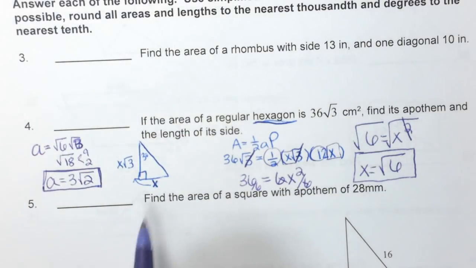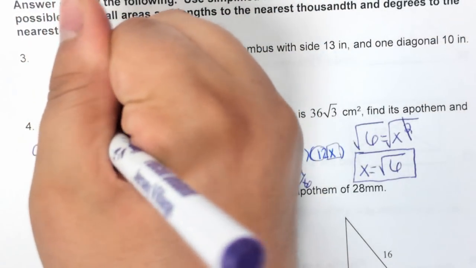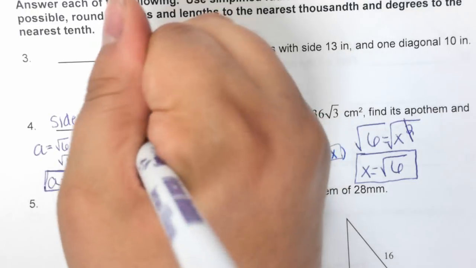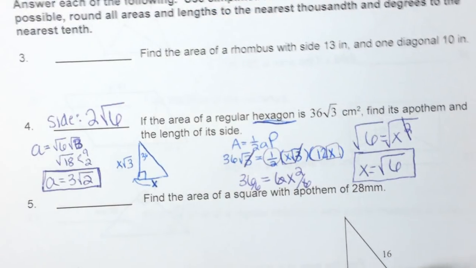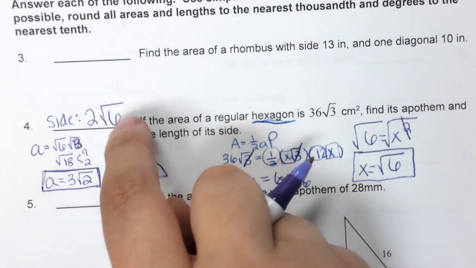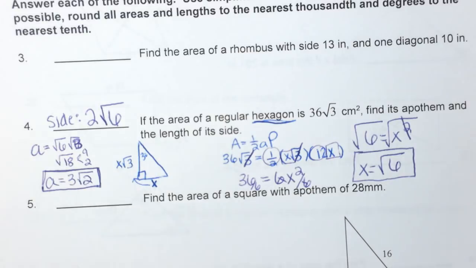What about the length of a side? Half a side was x, so what's a full side going to be? 2x. Well, what's 2 times the square root of 6? It's 2 square roots of 6. You can't multiply it and make it square root of 12 because it's inside the radical. So we just leave it 2 square roots of 6.